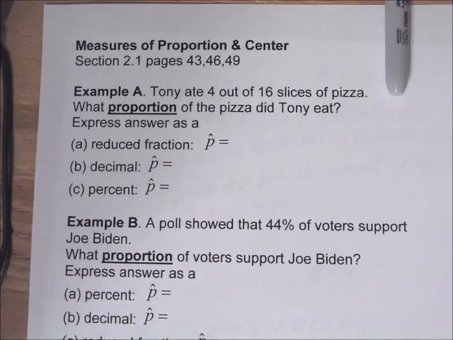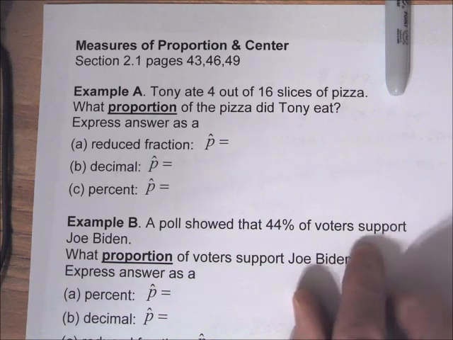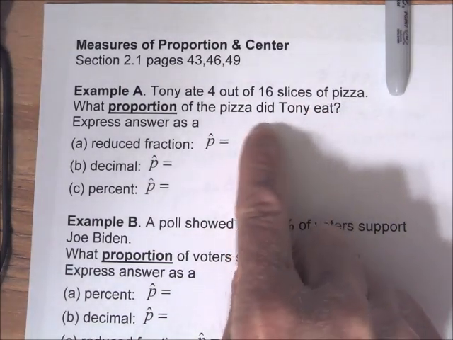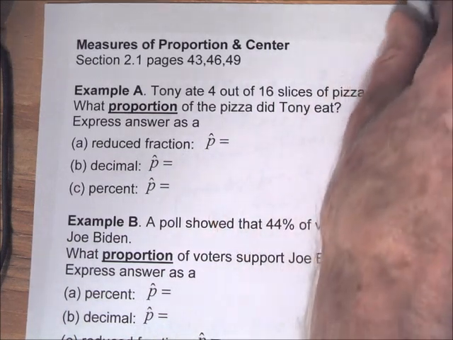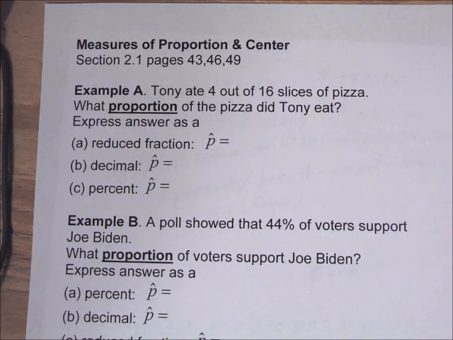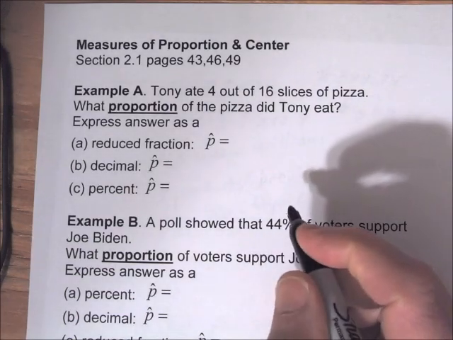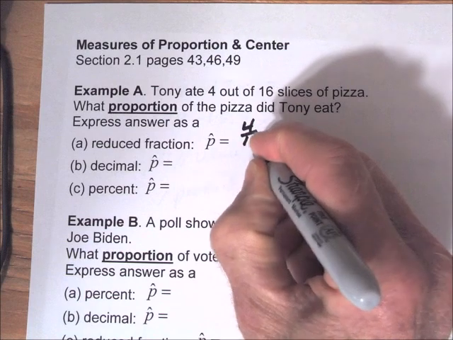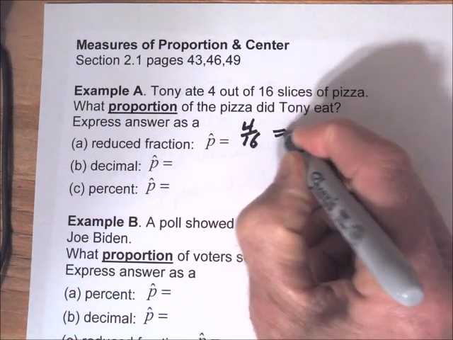Measures of proportion and center. Example A: Tony ate 4 out of 16 slices of pizza. What proportion of the pizza did Tony eat? Express the answer as a reduced fraction. What's 4 out of 16? We can reduce that, divide top and bottom by 4, 1 over 4.